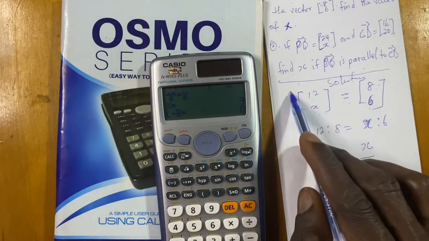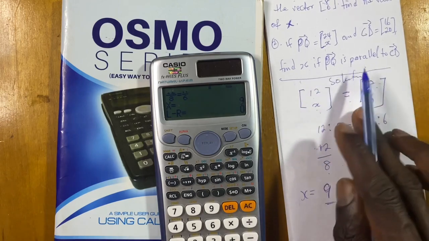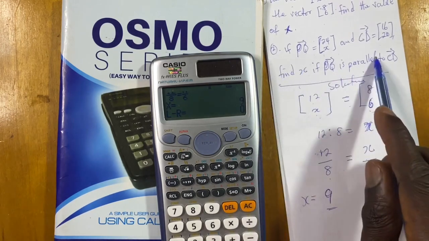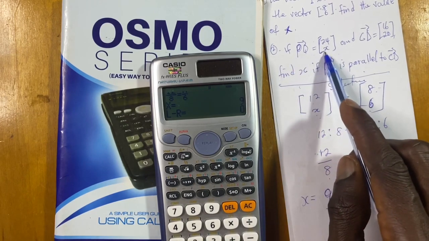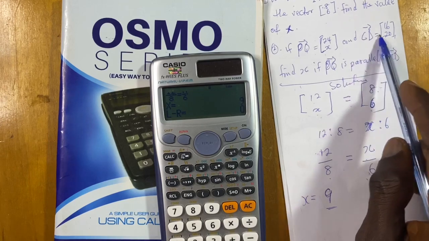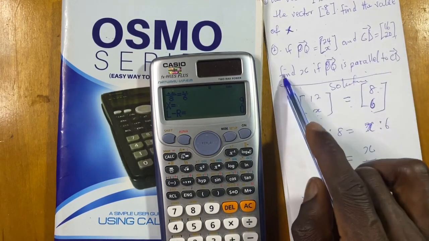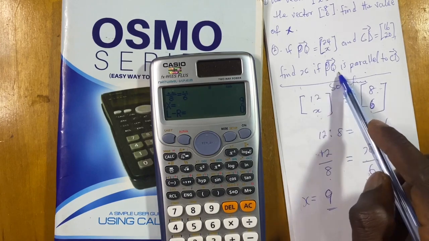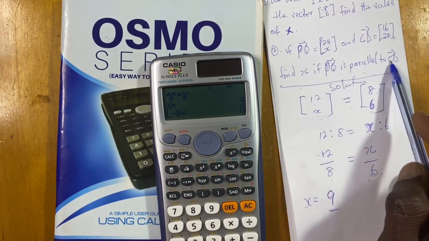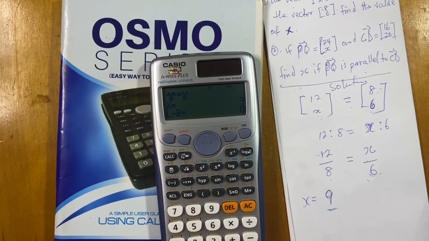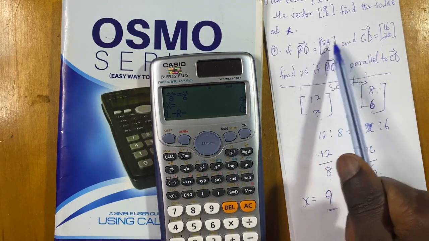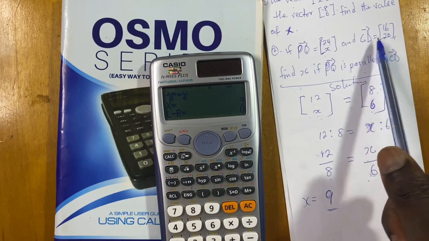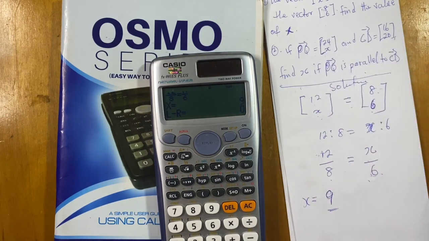Very good. Now it's the same as the second one. We can do the same thing. So now we have PQ equal to (24, x) and CD is (16, 20). Find x if PQ is parallel to CD, and that's as simple as that. You straightforwardly get the answer done. Now you can deduce how it got it. So now it's going to be 24 over 16 equal to x over 20. Then you get the answer.